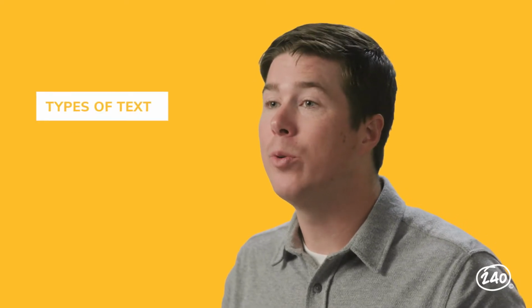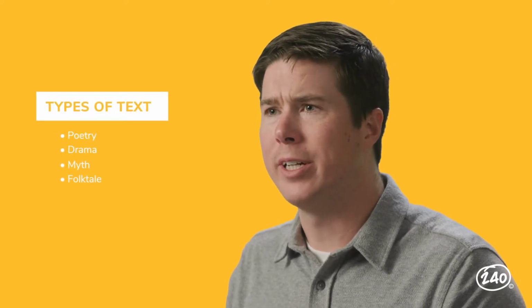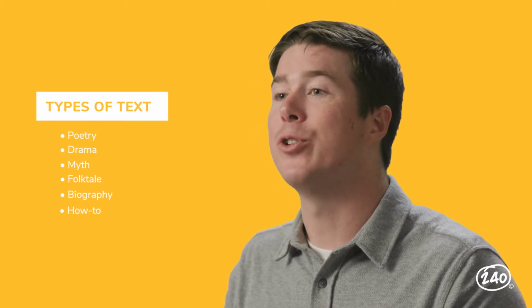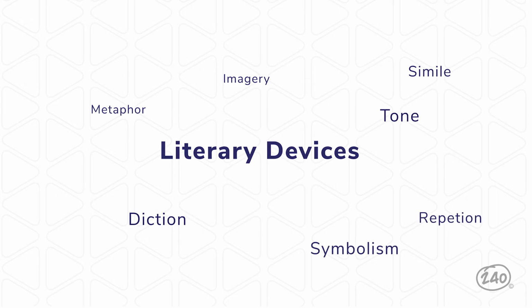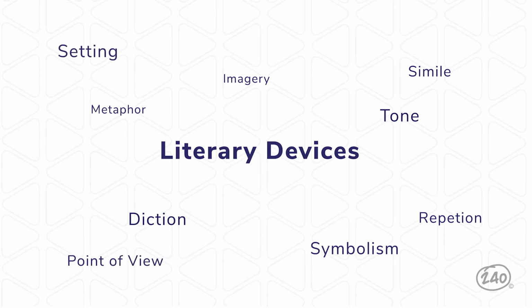You'll likely have some questions about genre structures. Here are some common ones to be familiar with: poetry, drama, myth, folktale, biography, and finally, how-to. You may also be asked a question about teaching literary devices. So, you'll need to know which literary devices are likely to come up on the test. It's things like imagery, metaphor, simile, diction, tone, symbolism, repetition, setting, point of view. The key is teaching students to recognize the devices, then they can move on to discussing why they think the author used the device.